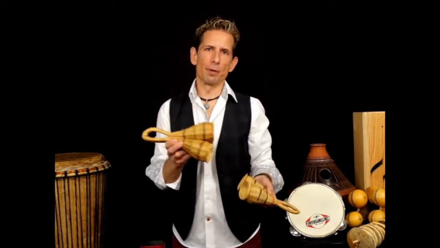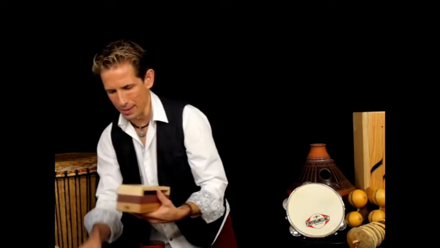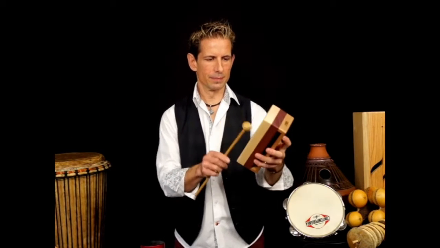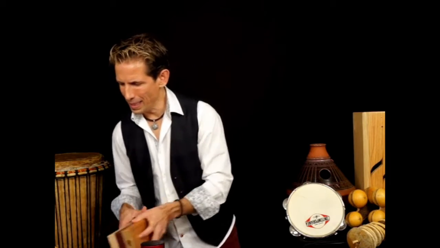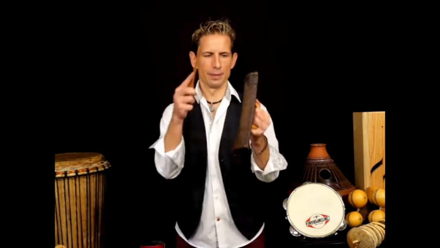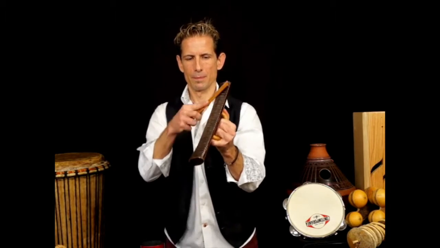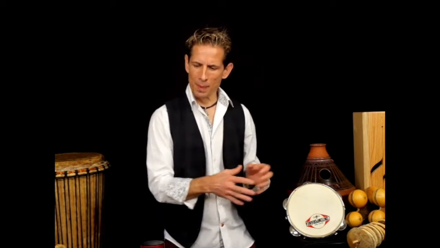So what makes a percussion instrument? We classify percussion instruments in terms of actions. Anything you can shake, anything that you can hit or strike, or any instrument that you're able to create a sound by scraping it. There are two primary types of instruments, these small percussion instruments, and then of course drums.